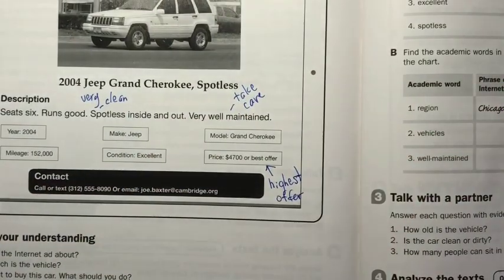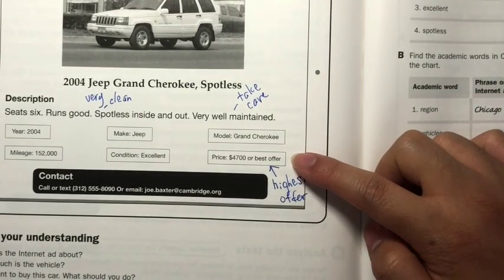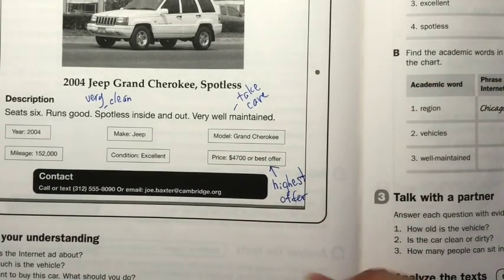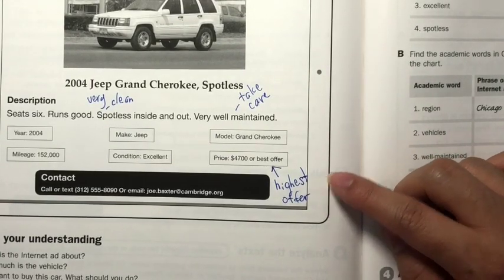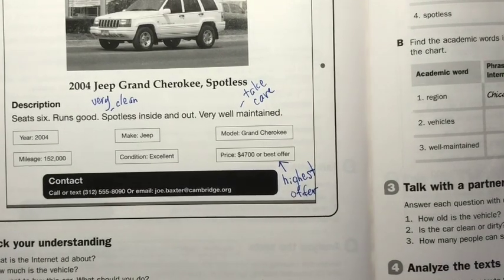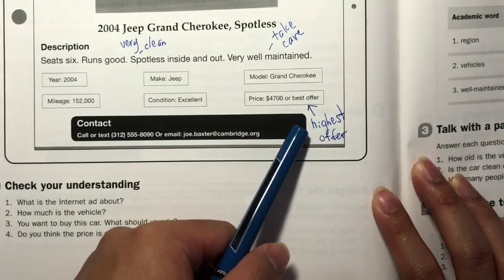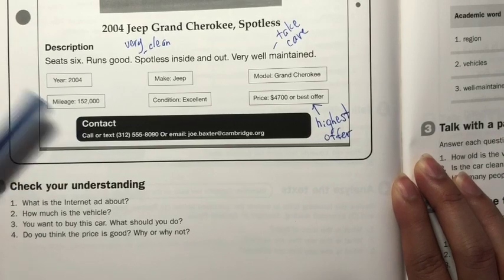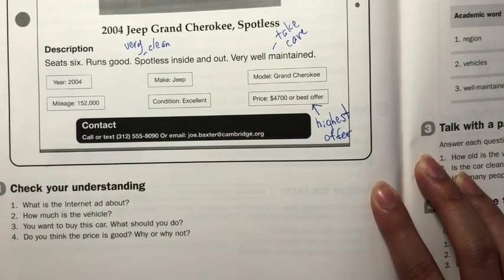So that means if someone says, I want to buy this car for $5,000, and then someone else says, I want to buy this car for $6,000, then they're going to sell the car to the person who will pay $6,000 because it's the highest offer, the highest amount. The highest amount someone will pay for this car. It could be lower, it could be higher. They're saying they will sell this car to whoever pays the most money. And then we have the contact. Call or text this number or email this email address.